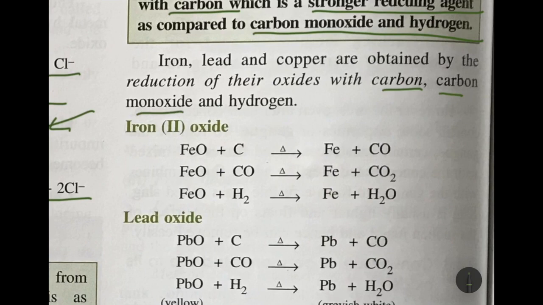carbon monoxide and hydrogen. Okay, so your second assignment for this week, which you'll submit day after tomorrow, is to write down how iron oxide, lead oxide, and copper oxide are reduced with carbon monoxide and hydrogen. That means you'll write all these equations.